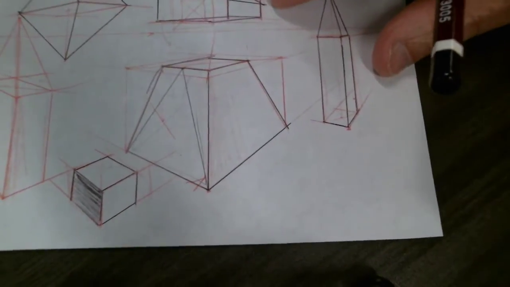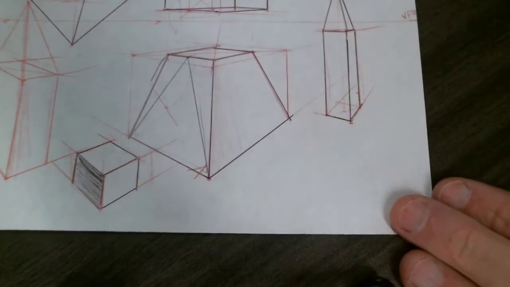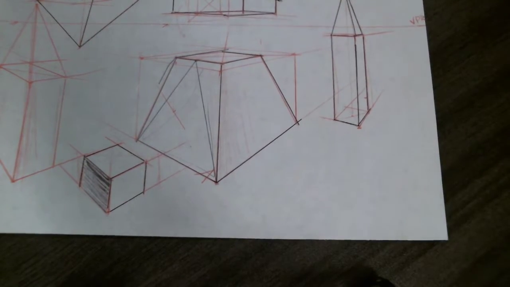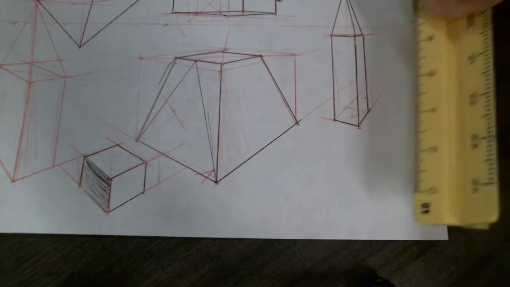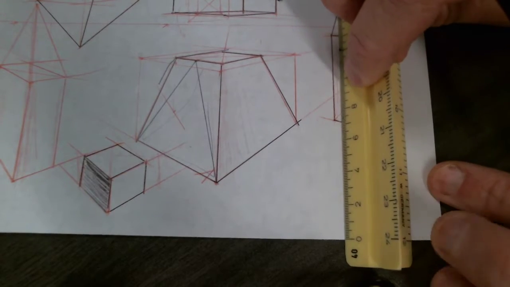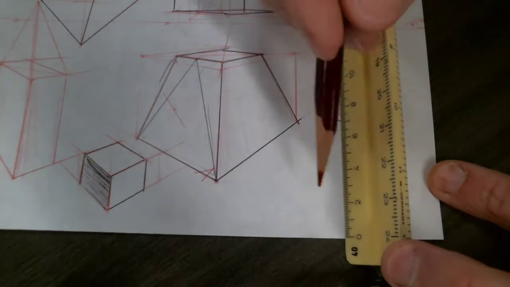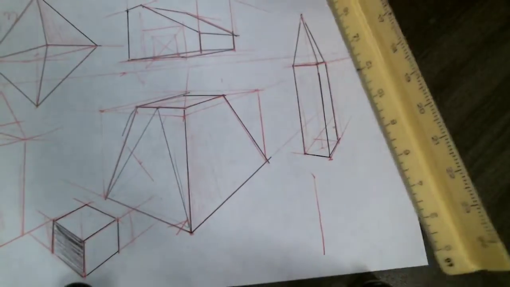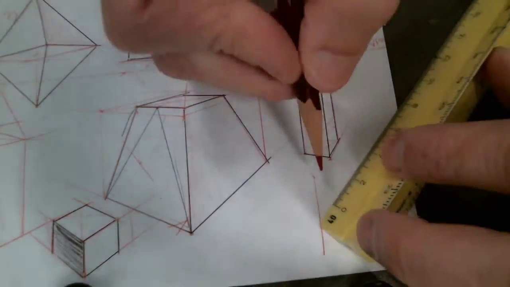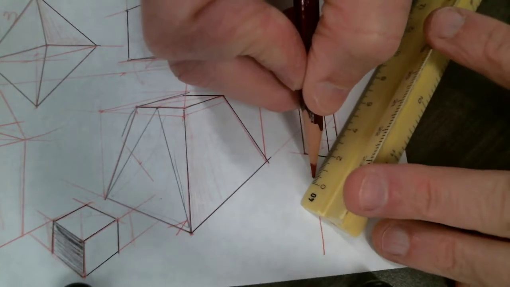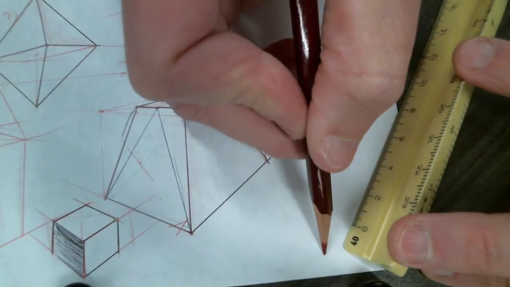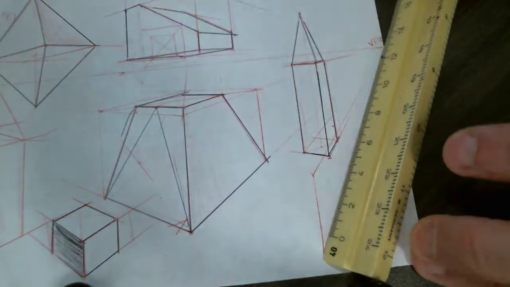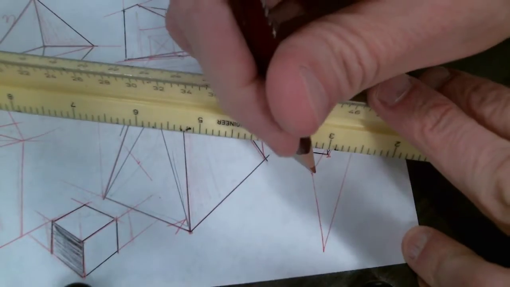Then I'm just going to put one more down here just to kind of spread out the whole composition, and you can see what happens when things get too close or too far away from the vanishing points. So I'll just kind of set it here, left to right.